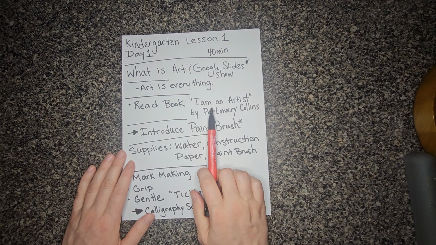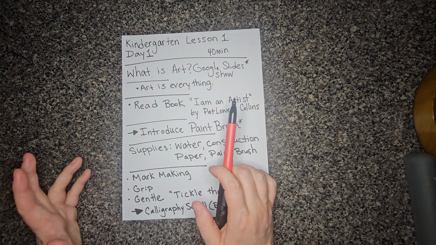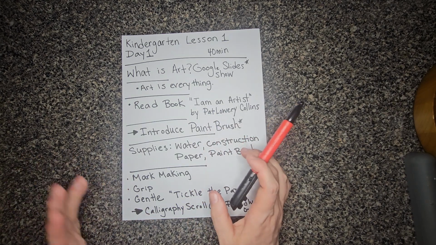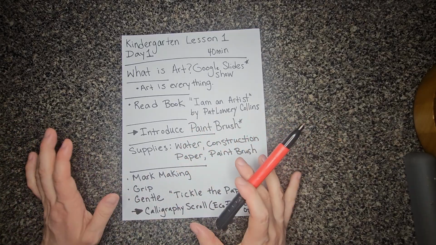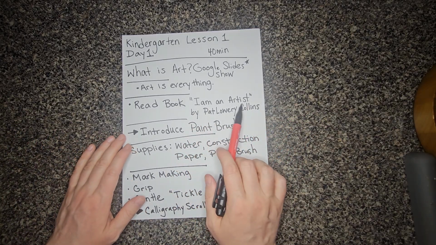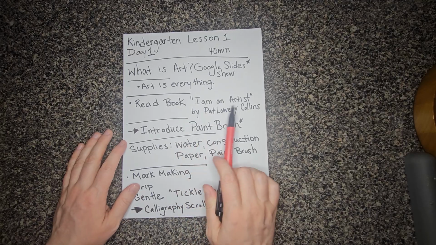So I usually read something very calming, as it's maybe their first day of school or their first day ever in an art room, and there's a lot of emotions usually in September. So a very calm book like I Am an Artist is a great one to read.